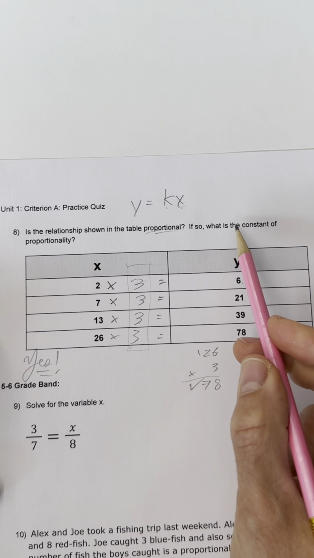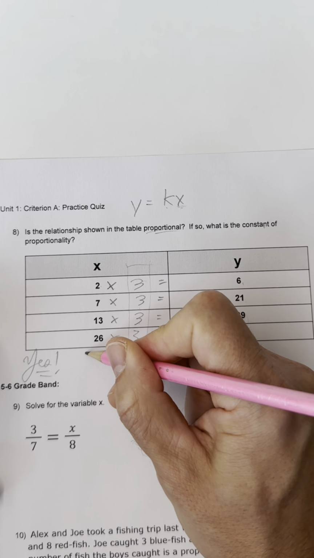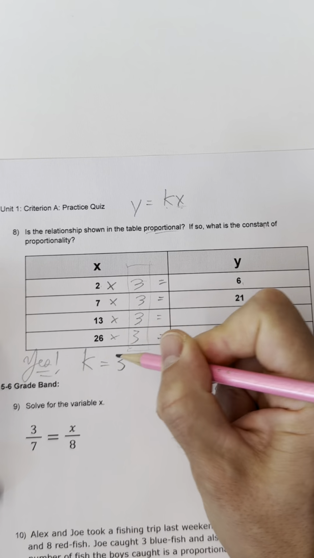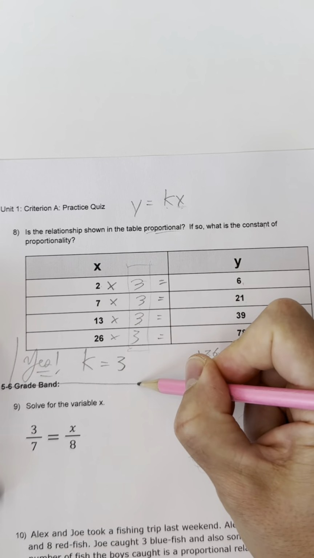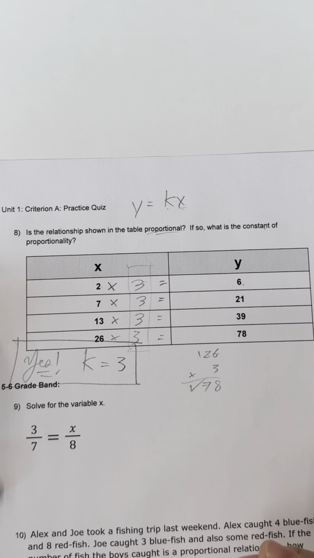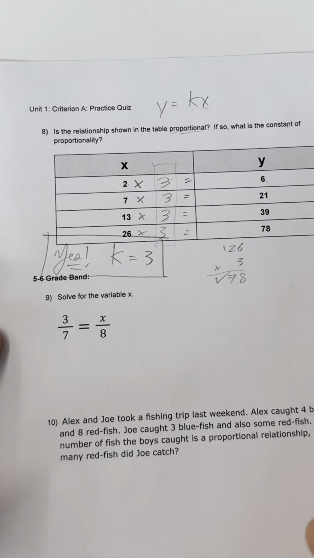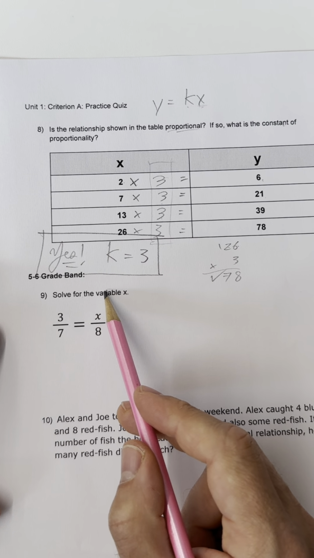And what is the constant of proportionality? Well, k is 3. There you go. These are our answers right there. Ta-da! Moving on. It says solve for the variable x.